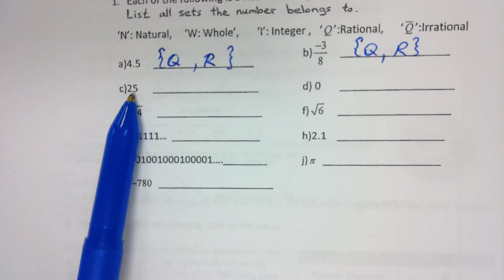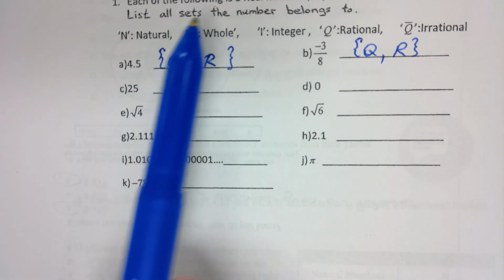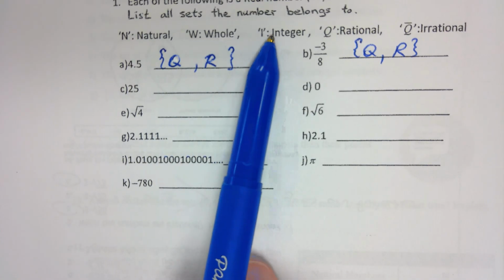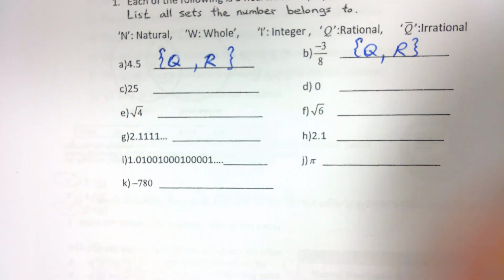25. What type of number is 25? Derek. Integer, whole, natural, and real. Perfect. So actually, you missed one. So natural, whole, integer.